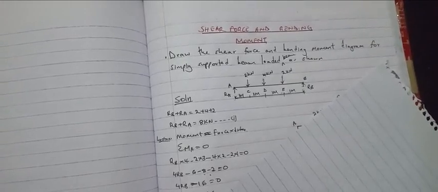So 4RB minus 16 is equal to 0. When this minus 16 goes to the other side, it becomes positive. So 4RB is equal to 16. So what do you get? You get RB is equal to 4 kilonewton.